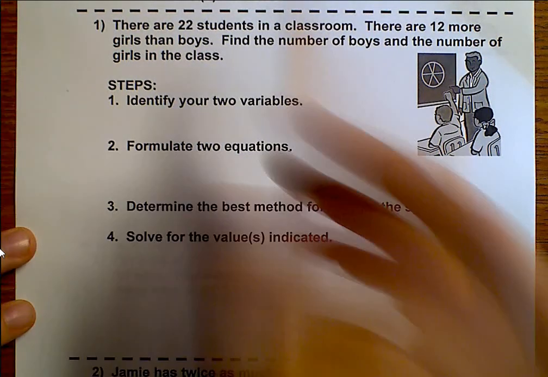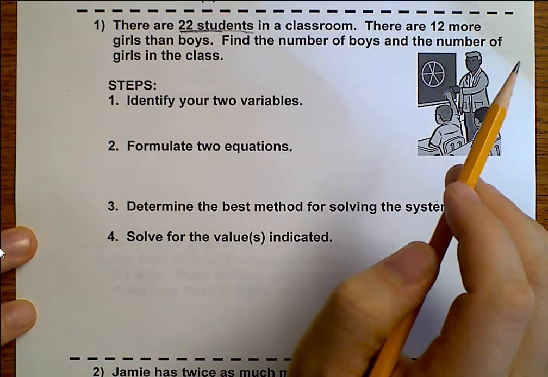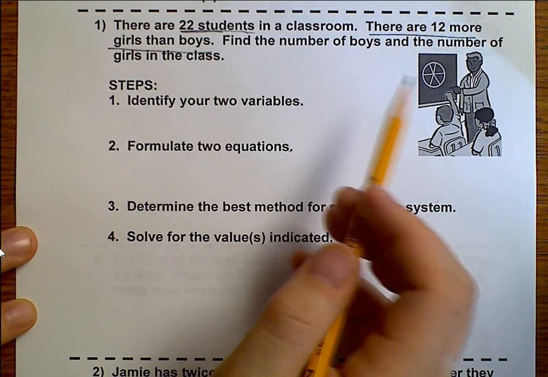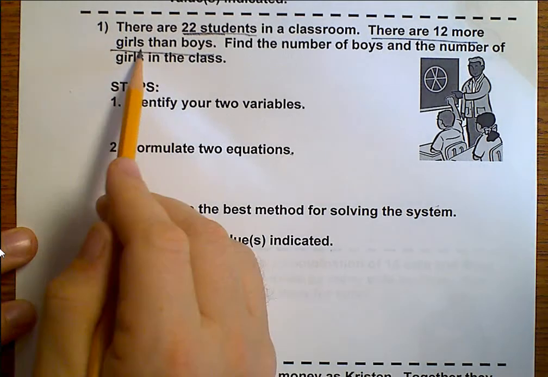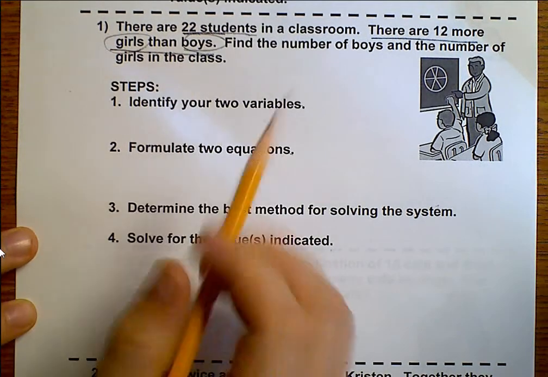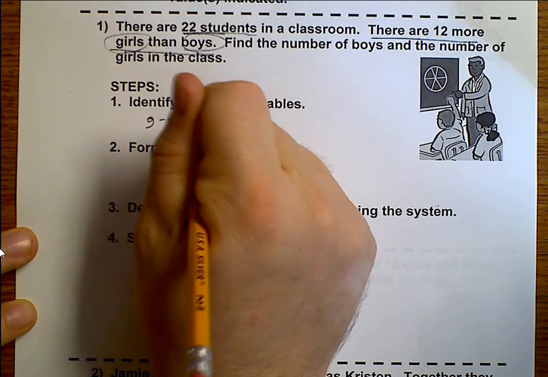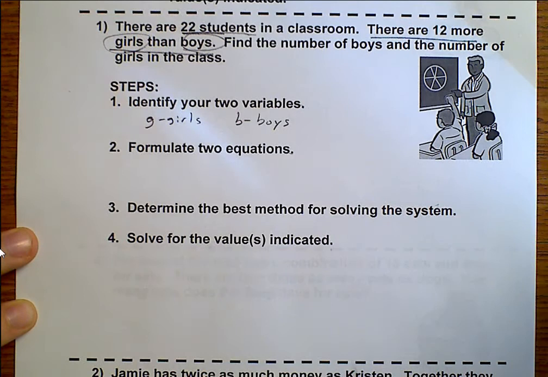So we look and we see that there are 22 students in a classroom. And we know that there are 12 more girls than boys. First thing we're going to do is identify the two variables. Well, that would be girls and boys. So G for girls and B for boys. So now we need our two equations.